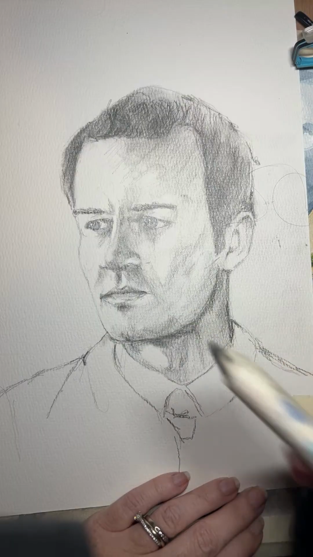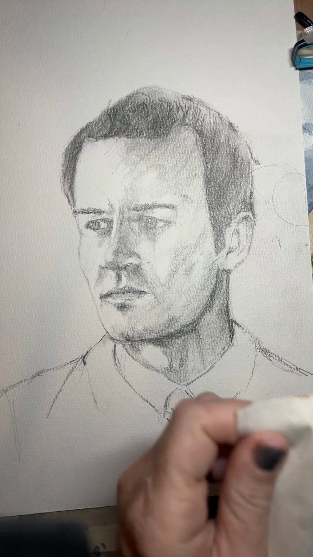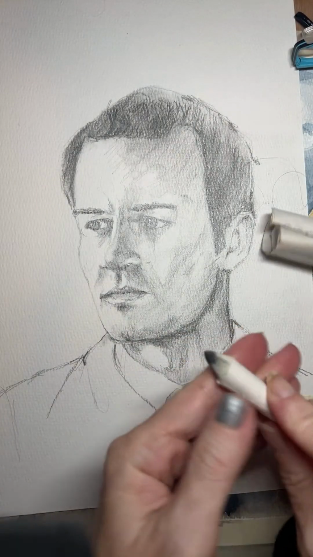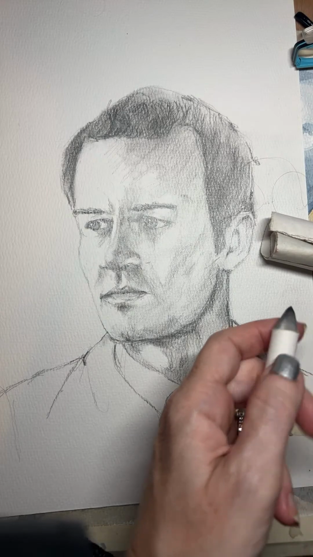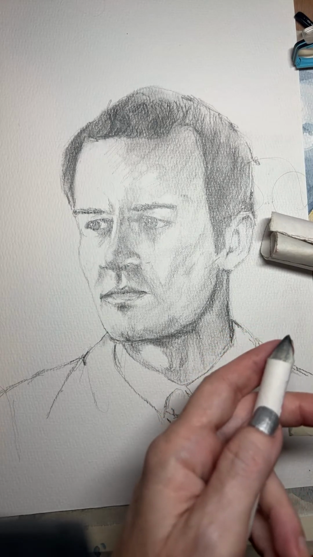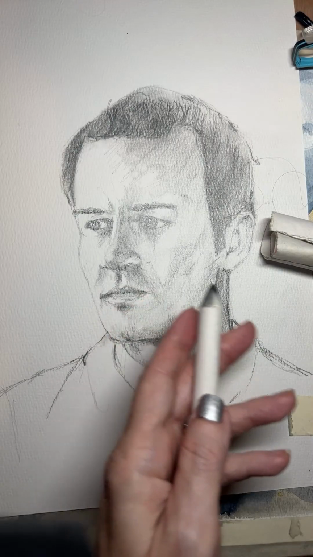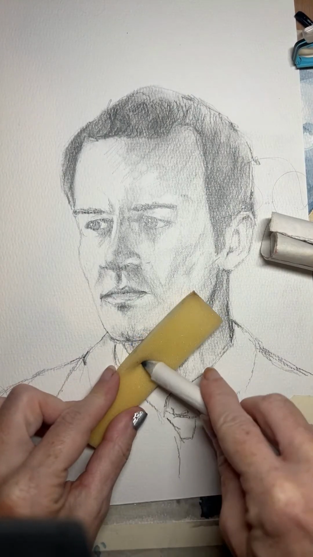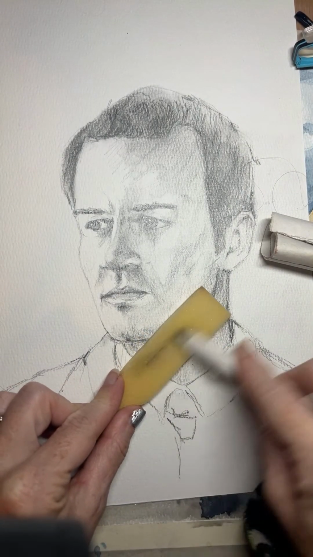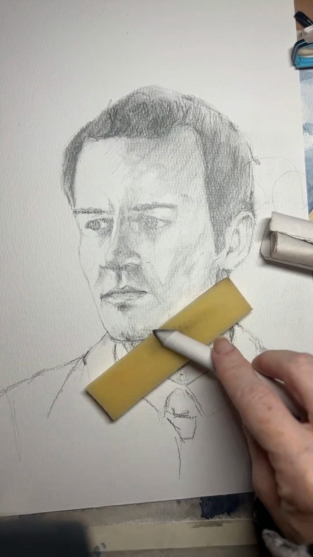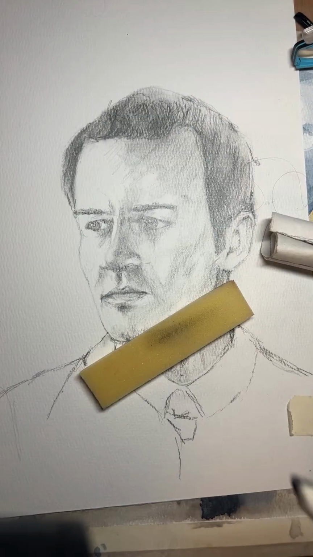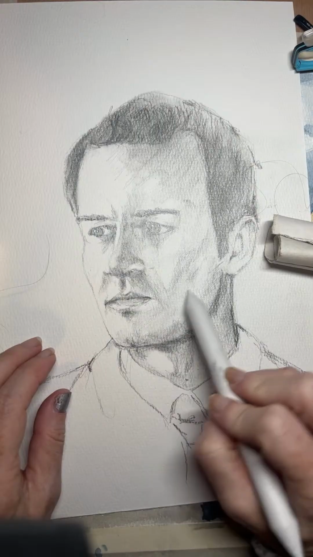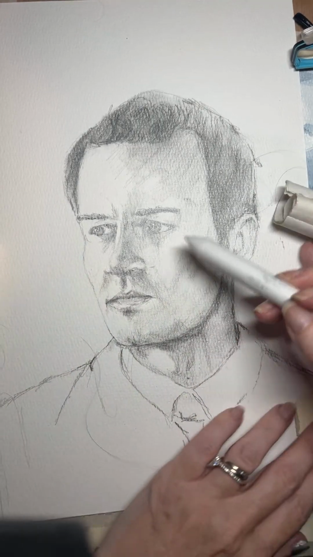So I'm softening. I feel like we need a little bit less, so I'm removing some. I think I want significantly softer. I can't find my... I can do it with this. Okay, I want to have a little bit less. Maybe I'm gonna use just the... okay, let's use cleaner. I don't want to have so much graphite already on the paper.